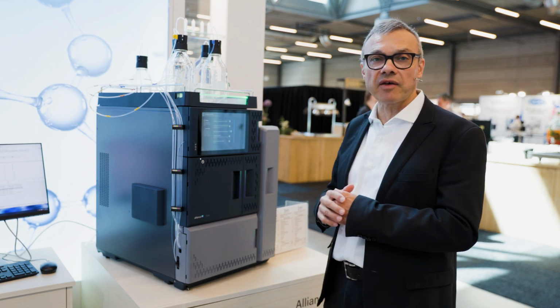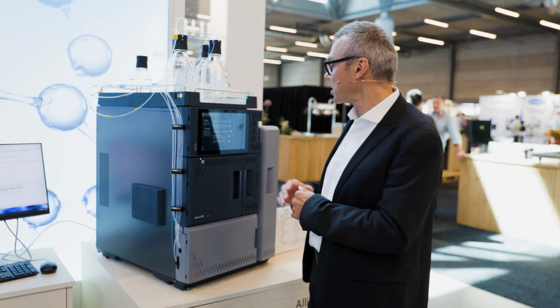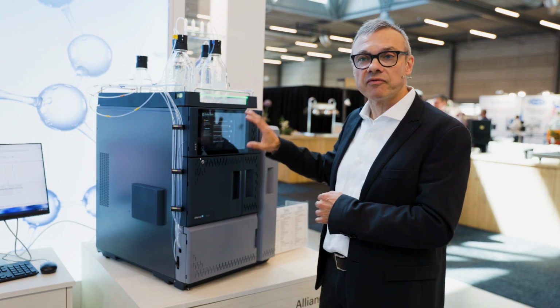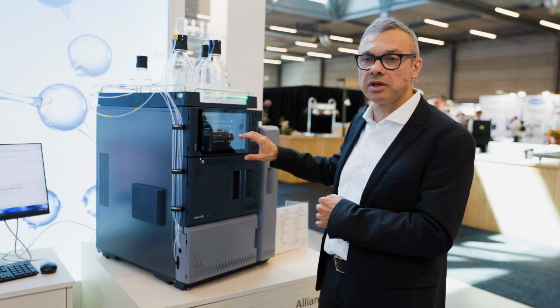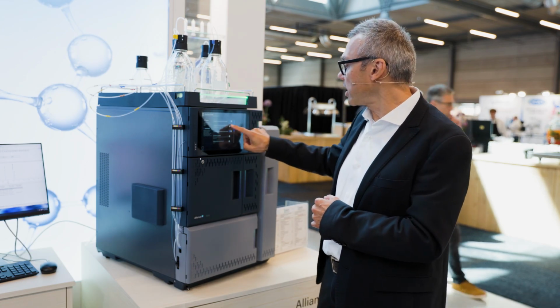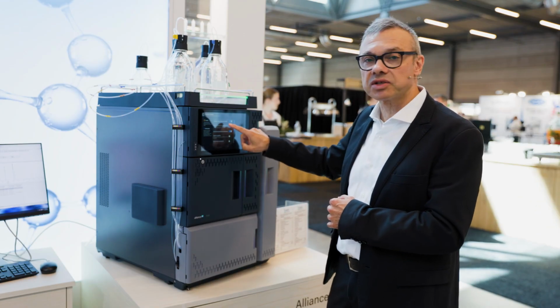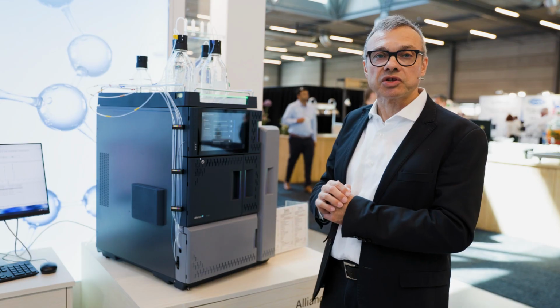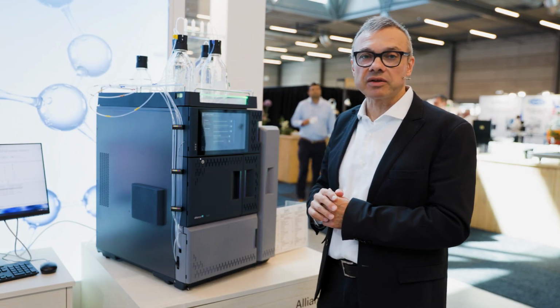In case I have the privilege to change those settings, I can here and say, okay, I want the system, for example, to check that the column is the right one and matches the one that is set in the instrument method in Empower. So Empower will check that in fact the column is the one that is stated in the instrument method before starting the whole sample set.